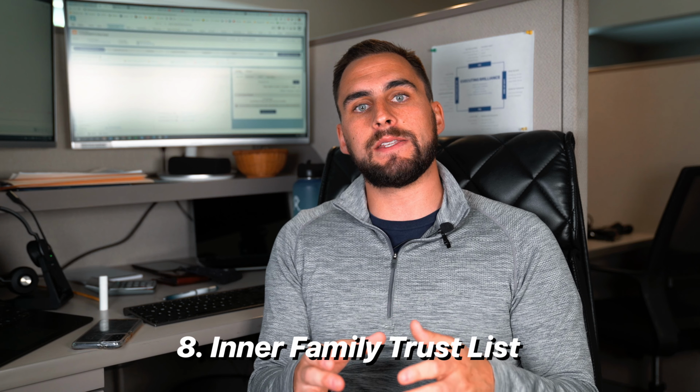So number 8 is an intrafamily trust. What that means is that a property has changed names from either Nick Morales to my kid. I don't have one, but if I did, my kid X Morales. What that shows is that there was no cost of the transfer. It was just transferred over. A lot of times what that means is that the property was in probate at some point, or the property was transferred over to somebody else for no cost.